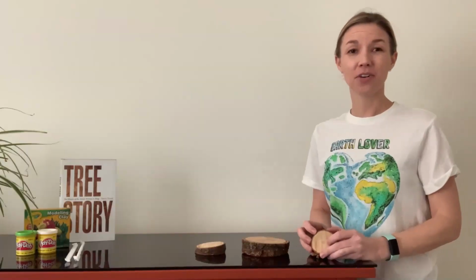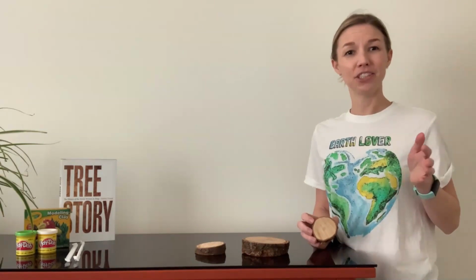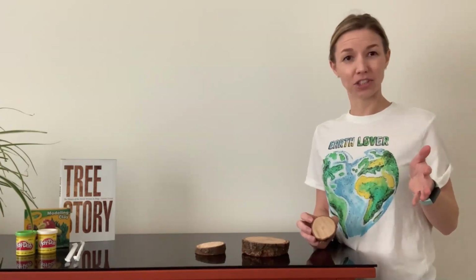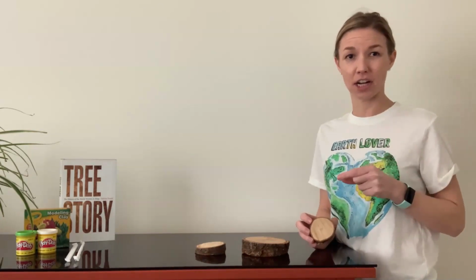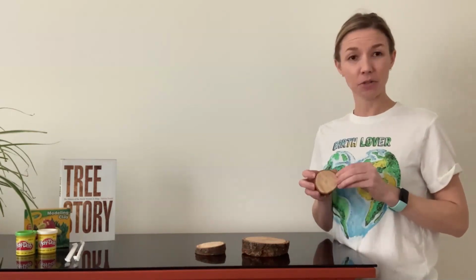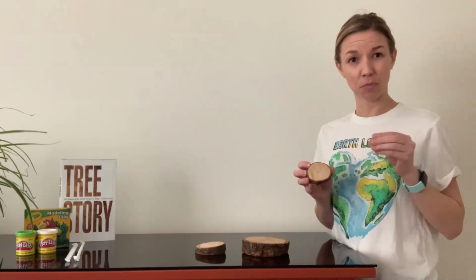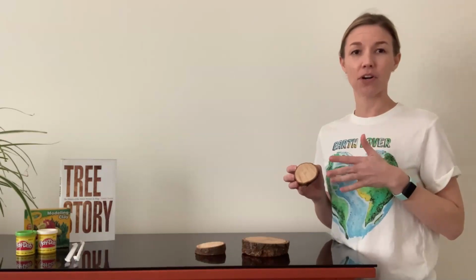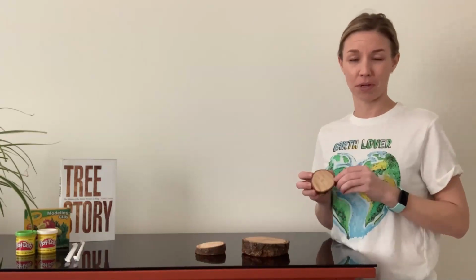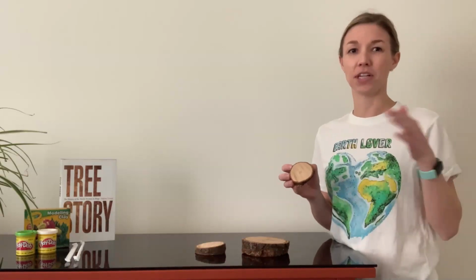Okay, the first thing you're going to need to do is teach students how to count the rings. Each year of growth for a tree has two rings technically. There's a light colored band and a dark colored band. The light colored band is spring growth, and then the dark color, as the cells get more compact and smaller, they look darker, is the end of summer growth. And then we know that the trees go dormant in the winter time.